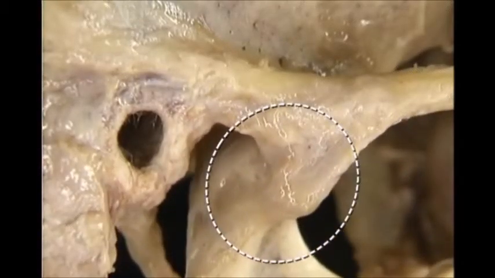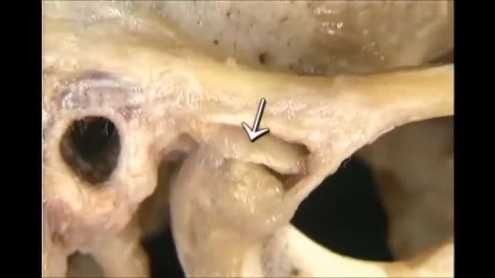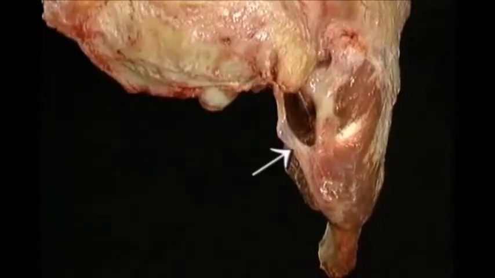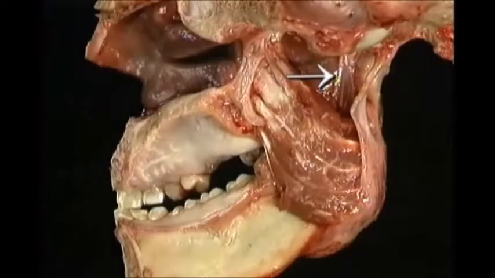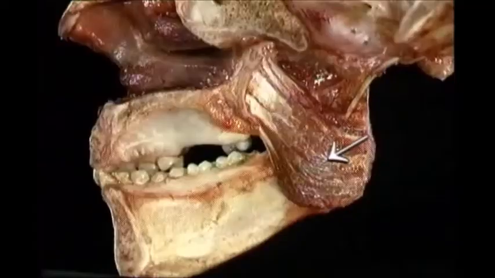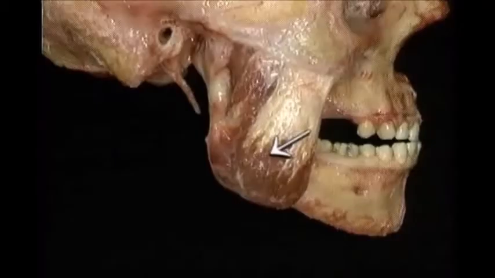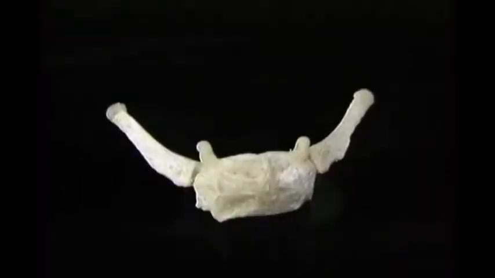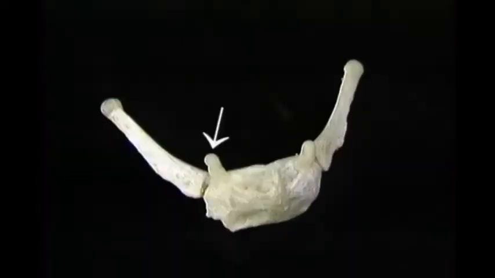Here's the temporomandibular joint, the articular disc, the stylomandibular ligament, and the sphenomandibular ligament. Here are the lateral pterygoid muscle, the medial pterygoid muscle, the temporalis, and the masseter. On the hyoid bone, here's the body, the greater horn, and the lesser horn.